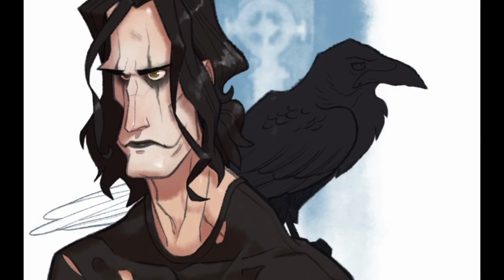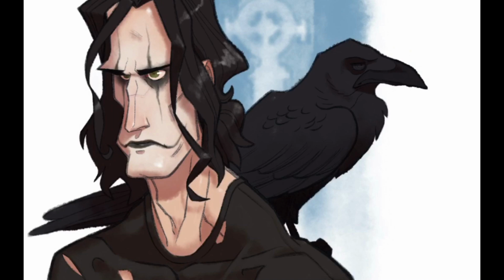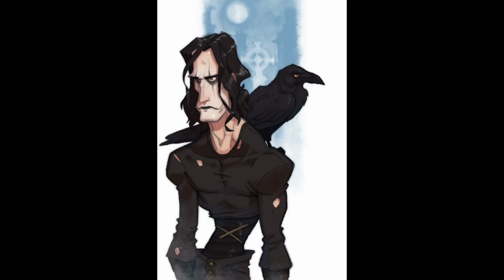Now I'm going in and doing the actual crow itself, the bird. He's a slightly bluer black than the warmer black that I have on Eric's costume, just for a little bit of color separation, because ravens and crows have that slightly bluish black thing going on with their feathers. So I wanted to make sure I had that in there.